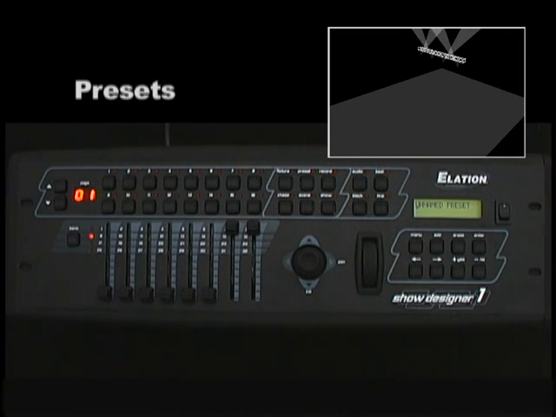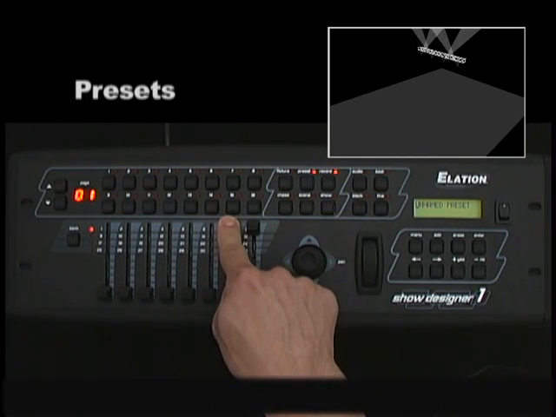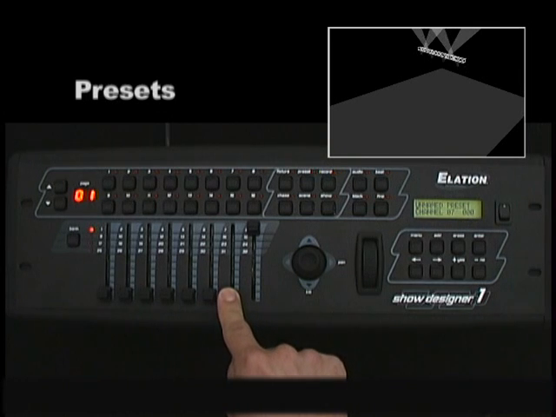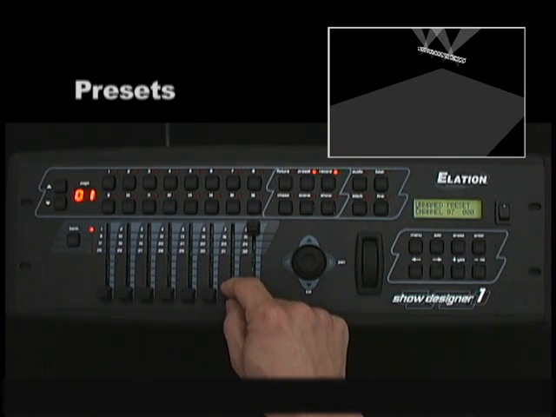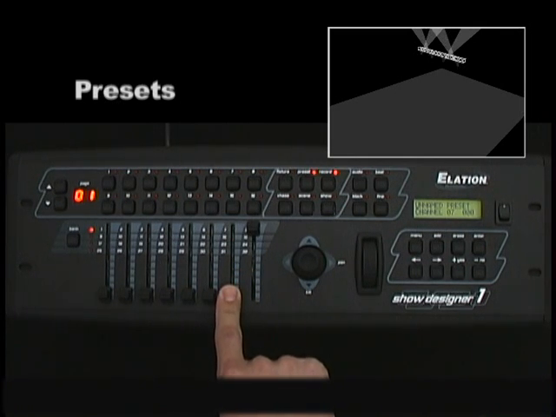Any adjustments made from this point forward with the faders or the joystick will be recorded into your preset. So be careful to not include a channel that you do not want included into your preset. Being that I'm going to record colors, I'll now bank up to the first bank, being that my color wheel is on channel 7. Having adjusted channel 7 to the bottom, I can now record this as my first preset.